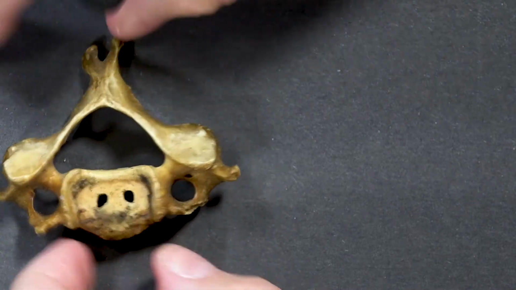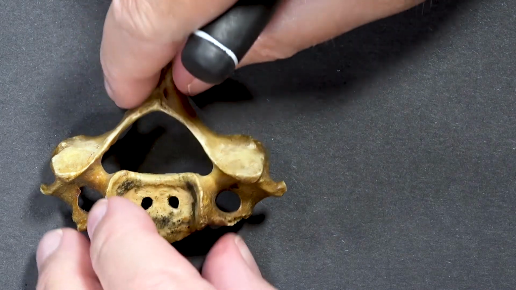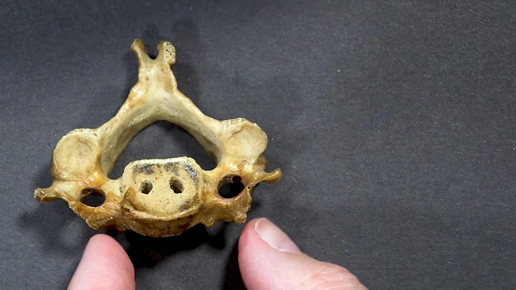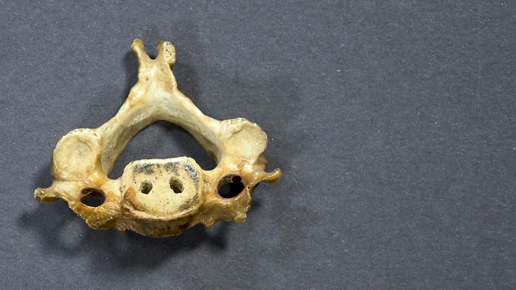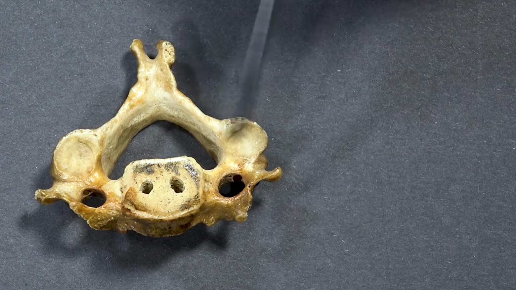All right, so what else did I want to show you? We can flip it up like this. When we used to do testing live, I would throw this up and I'd say, what is this, a superior view or I to S view or an S to I view? Well, you can see that the facets are facing forward.